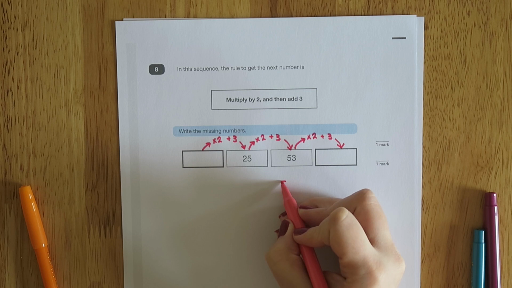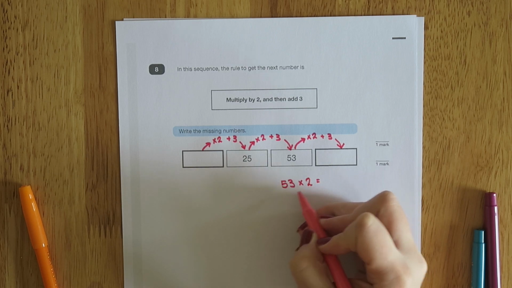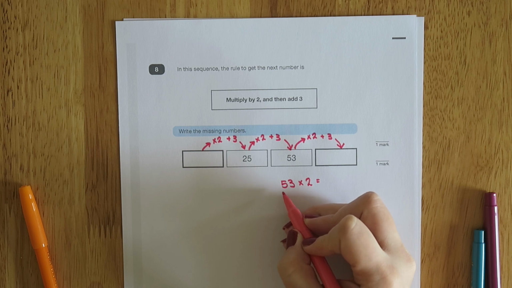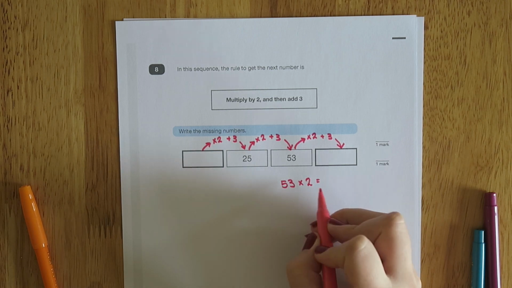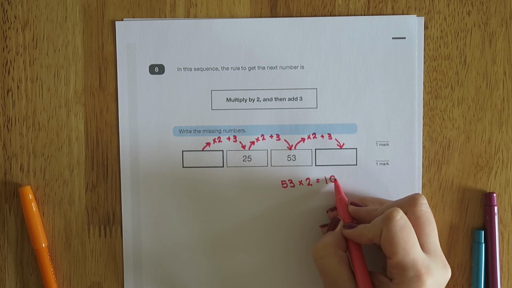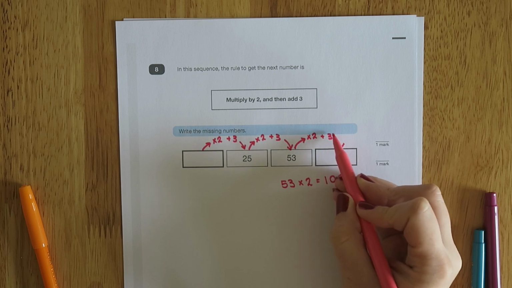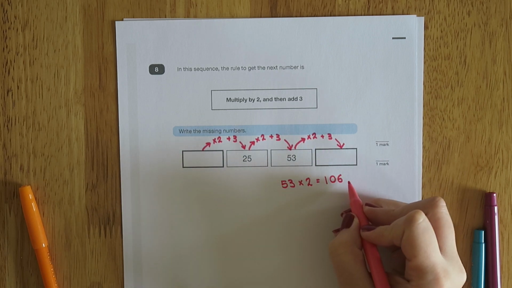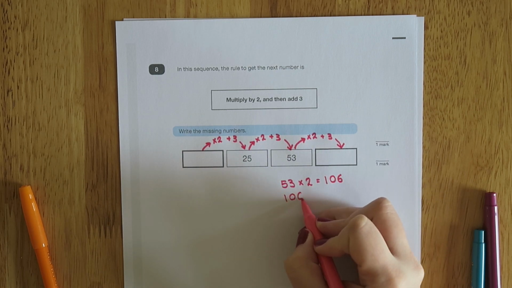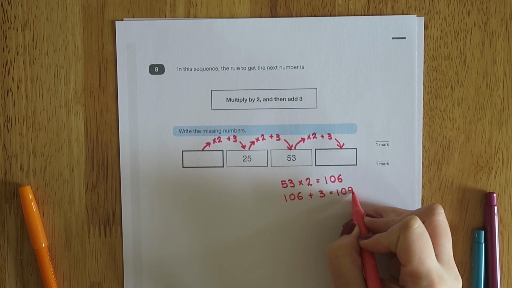So 53 multiplied by 2 is the same as double 53. And we can break this up, so double 50 makes 100, double 3 is 6. So altogether that's 106. That was just step 1. Second step is to add 3, so 106 add 3 will give us 109.